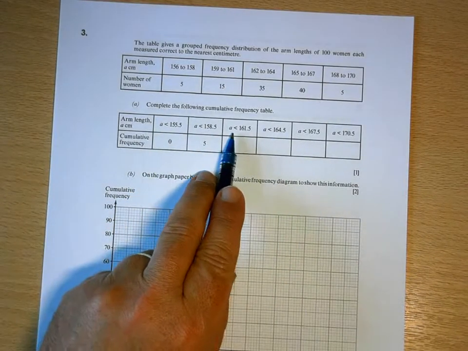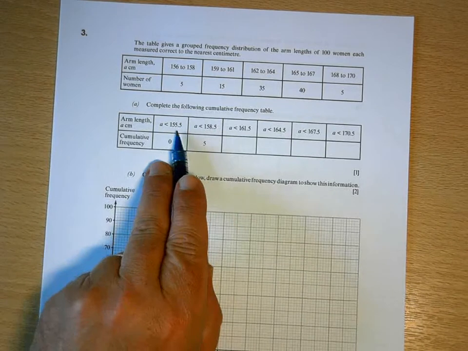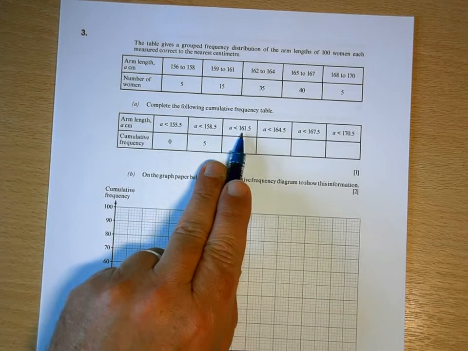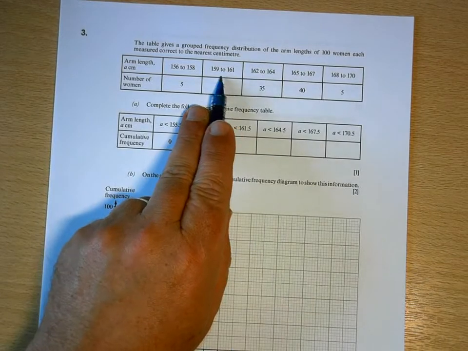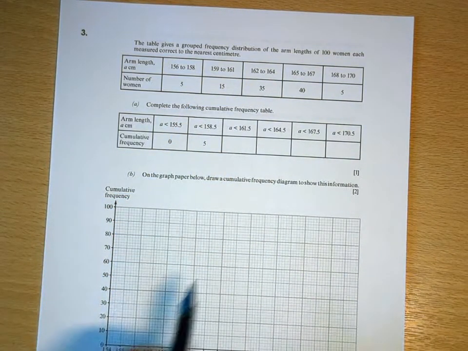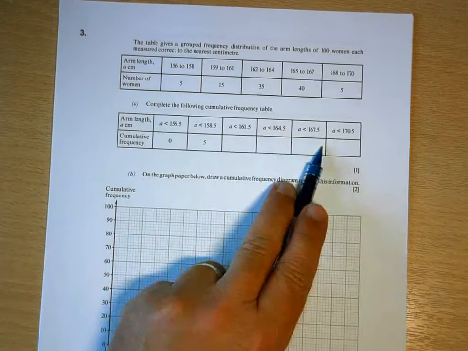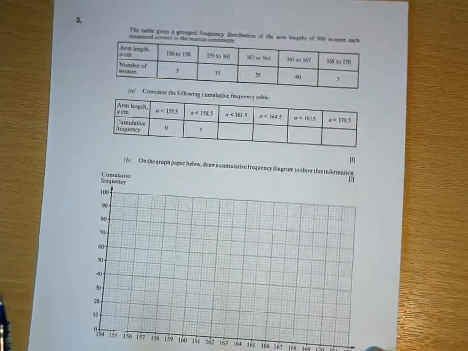When I accumulate that, because it's rounded to the nearest centimetre, you can see that 161.3 would be in there because it rounds to 161. So that's why these upper limits are being used.